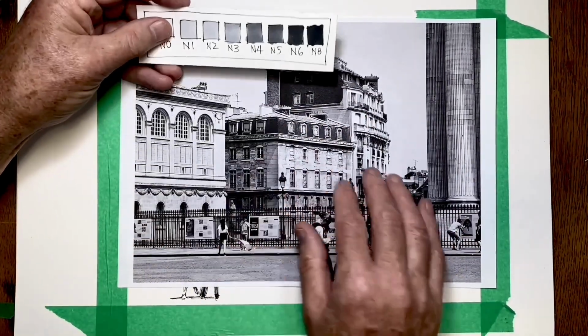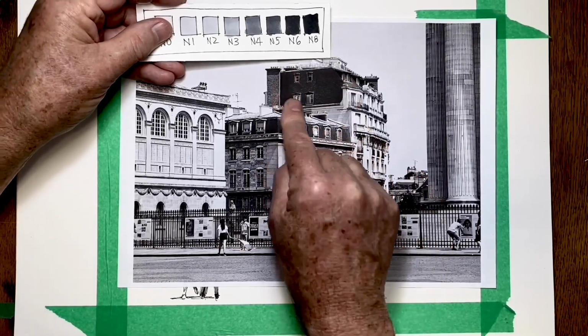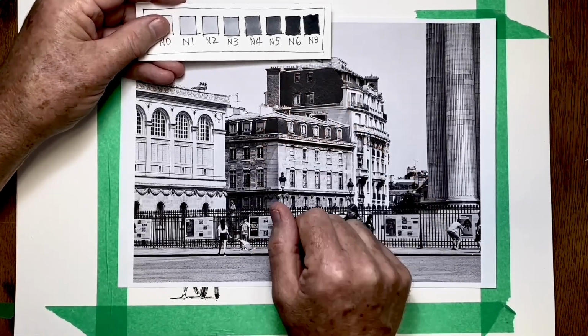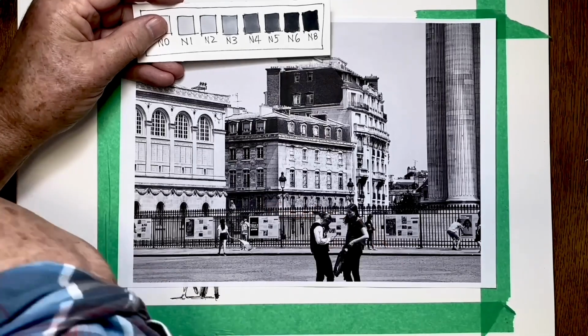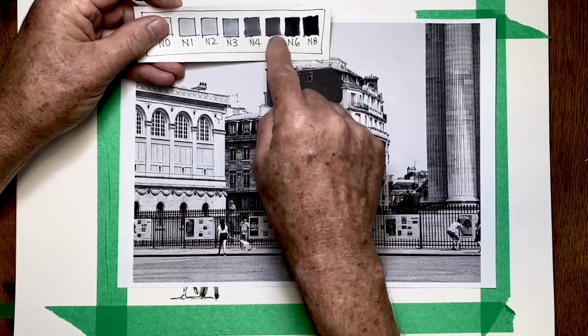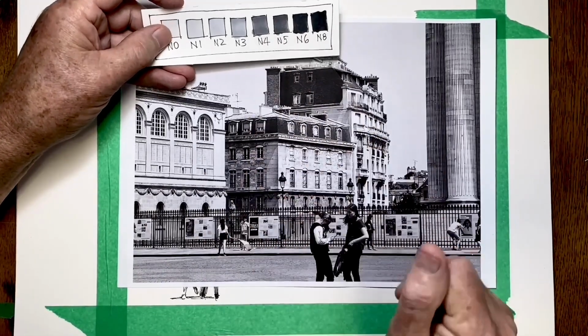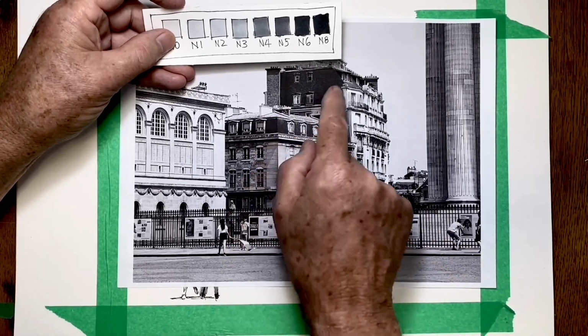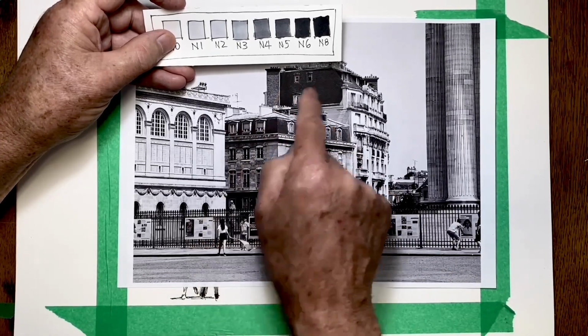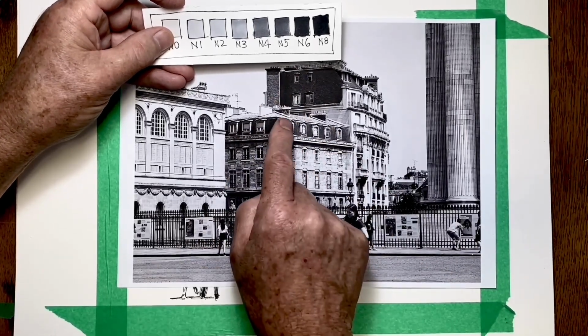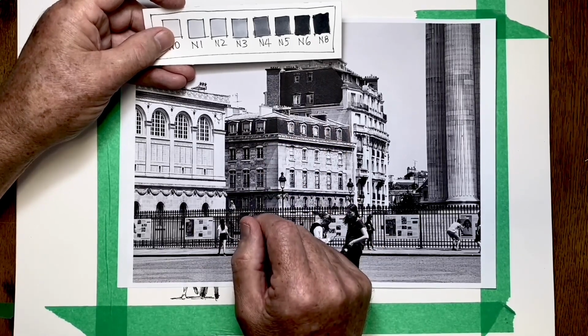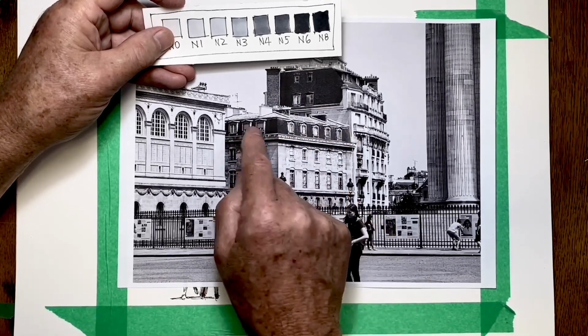In terms of broad areas of tone, this roofing area that's in shade is the darkest area. And I think I'm going to use a 5 for that. It's not a large area, I can always make it darker. And I'm going to use a 5 here as well because it's a similar shade. For the front, I'm going to use a 3 because I want this to be clearly lighter than that.